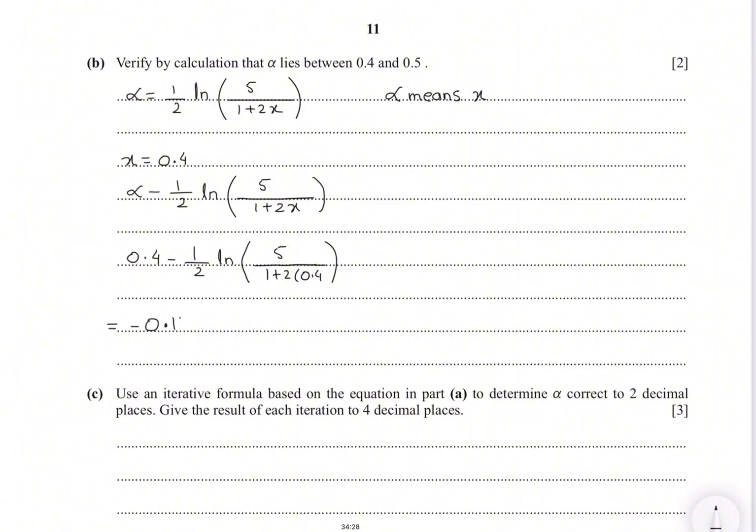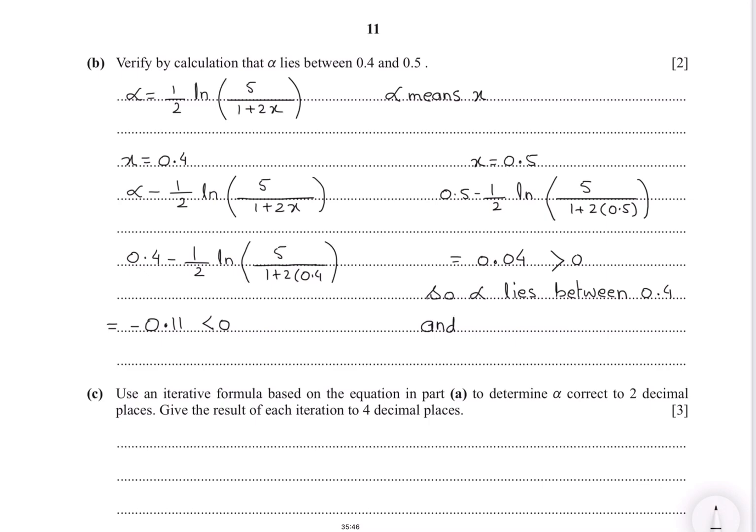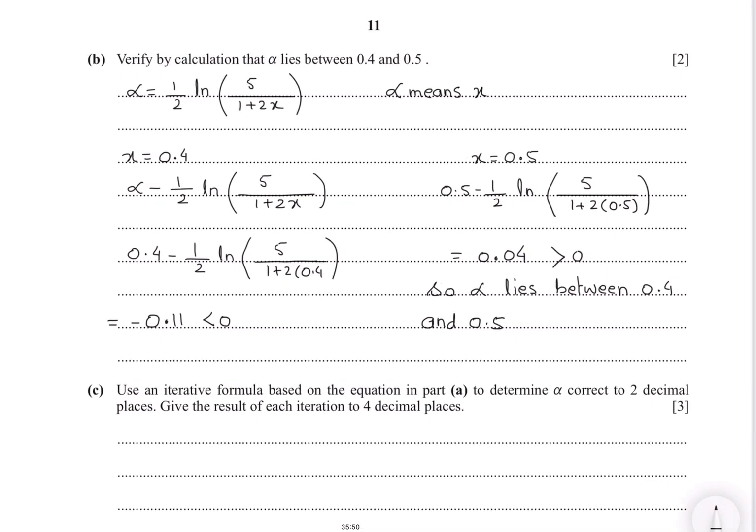Now simplify it. Your value is negative, so it's less than 0. Now put x equal to 0.5. Your value is 0.04, which is greater than 0. So a change of sign means that alpha lies between 0.4 and 0.5.